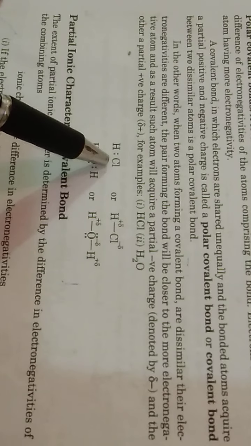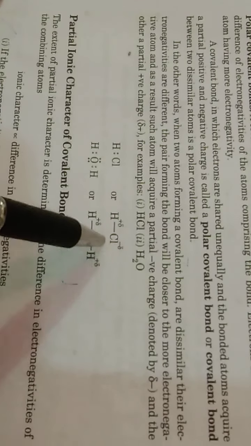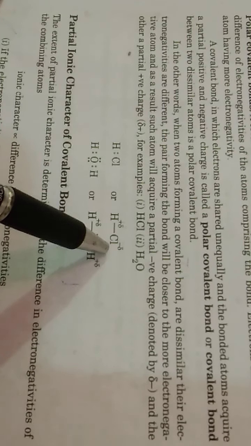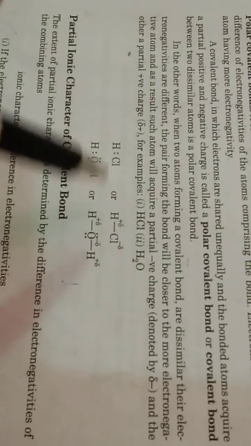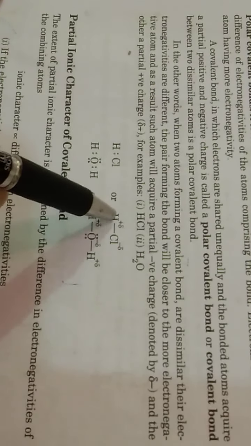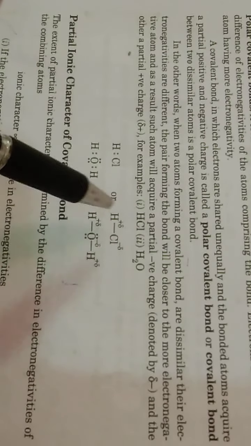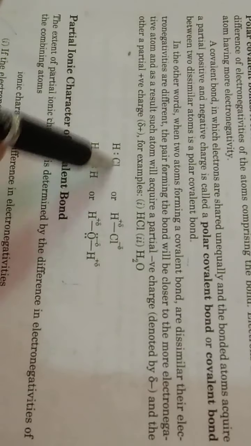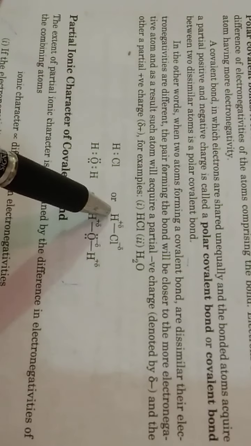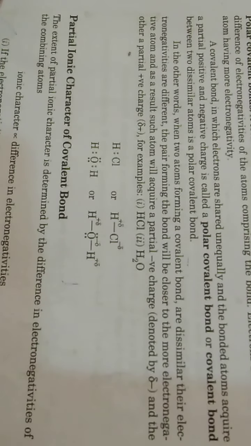So the one who is attracting the electron towards it will tend to become negatively charged. So children, you can see over here it is a slight negative charge over chlorine, and hydrogen is giving the electron. From hydrogen, the electron is being attracted towards chlorine. So its electron will shift toward chlorine, as a result of which it will develop a partial positive charge.